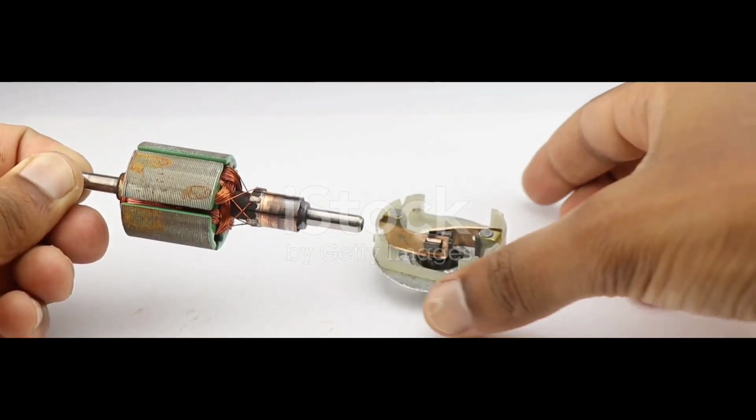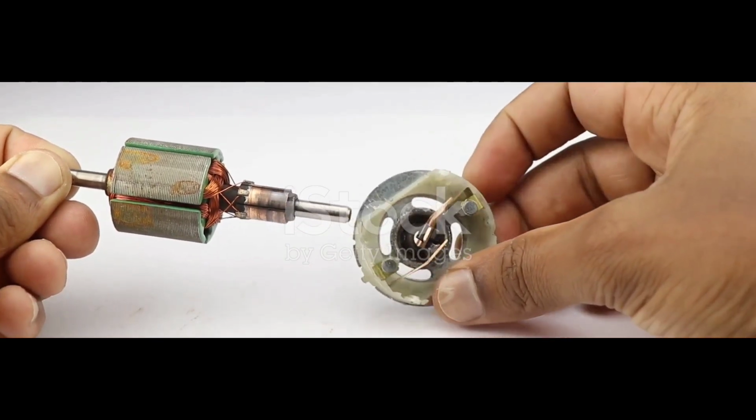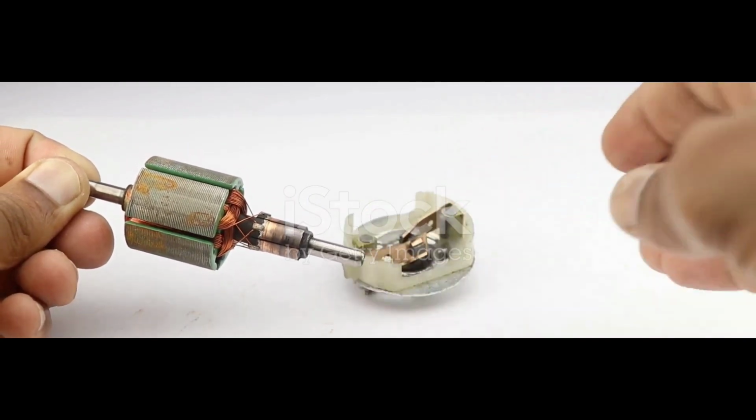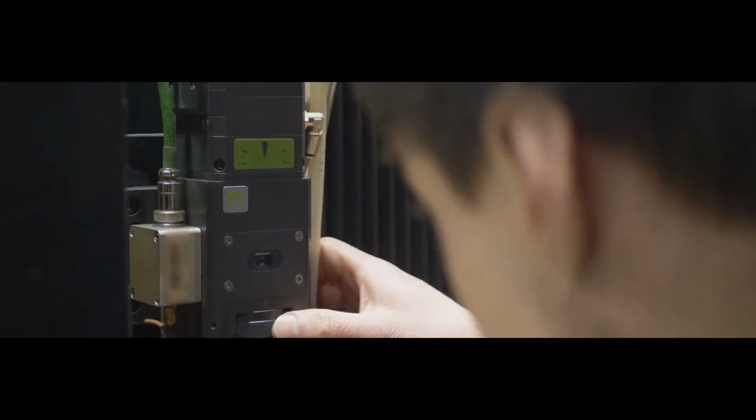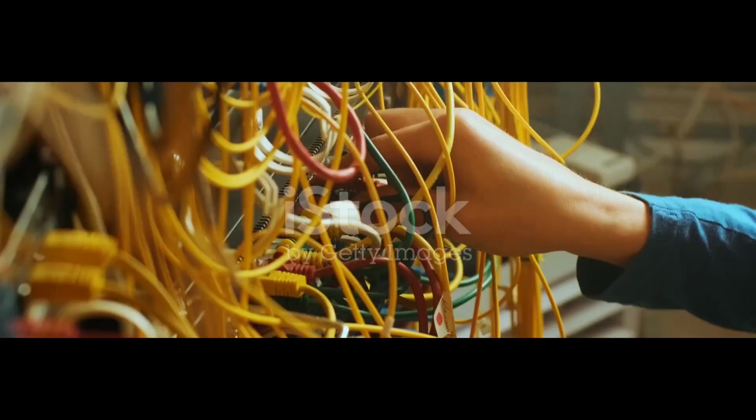The armature core, made of laminated steel, holds the windings where voltage is generated or motion is created. All these parts work together, turning physics into real-world power. That's the magic inside every DC machine.